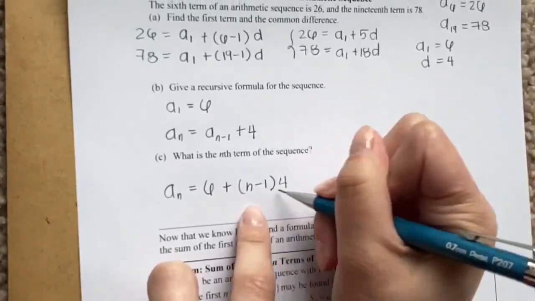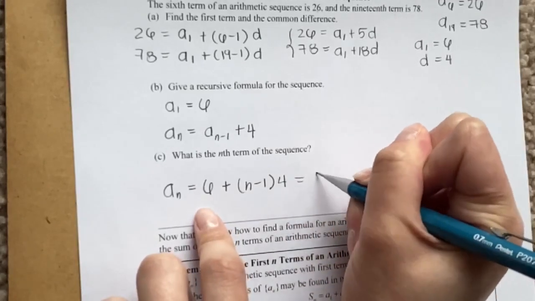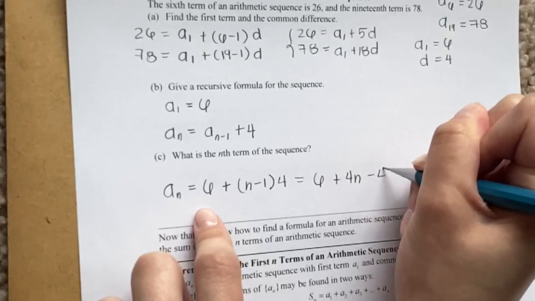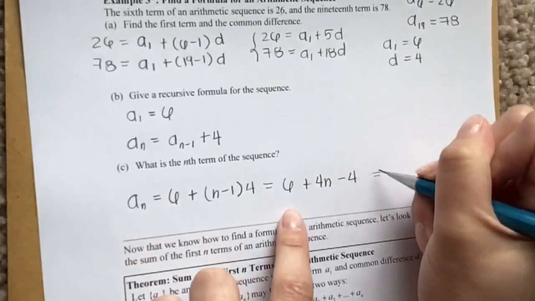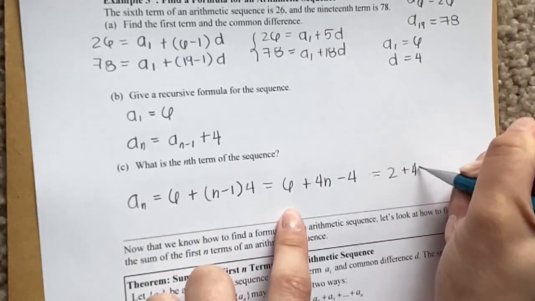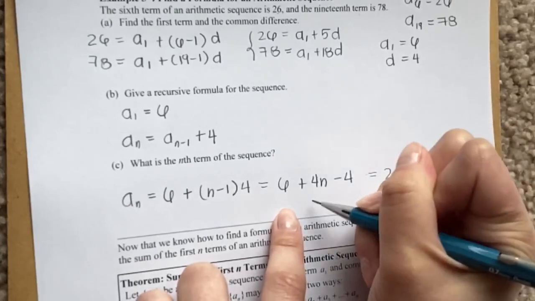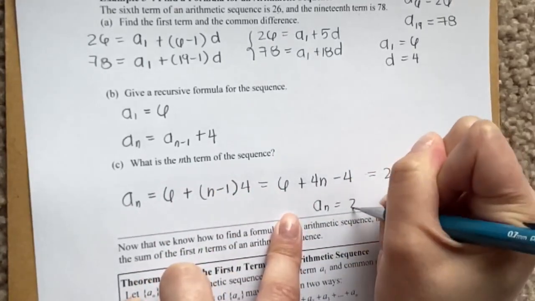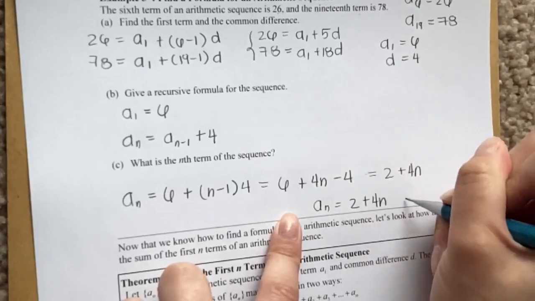If you do this, you have 6 plus 4n minus 4, which is equal to 2 plus 4n, and that's going to be your nth term. So A sub n is equal to 2 plus 4n, and that's it.